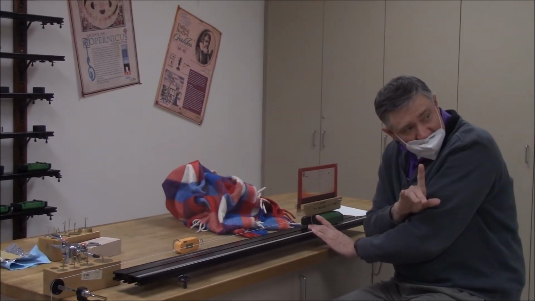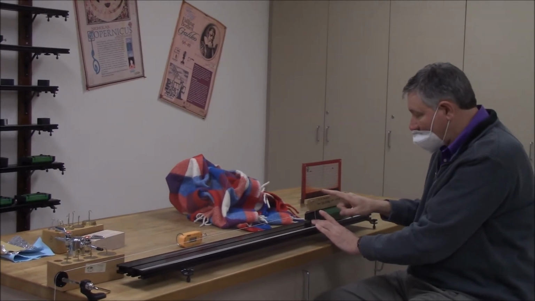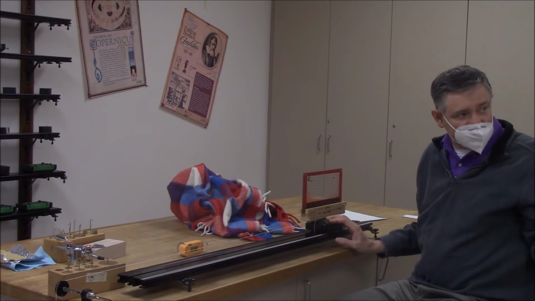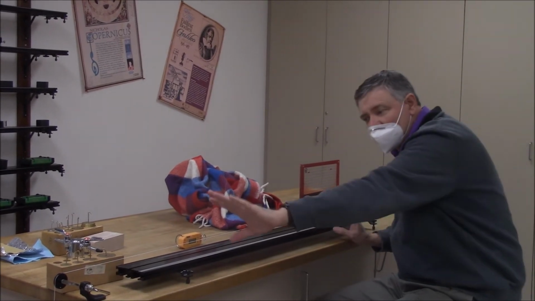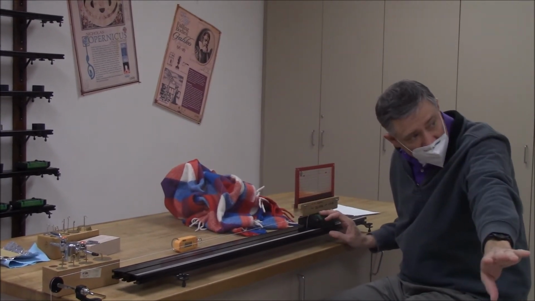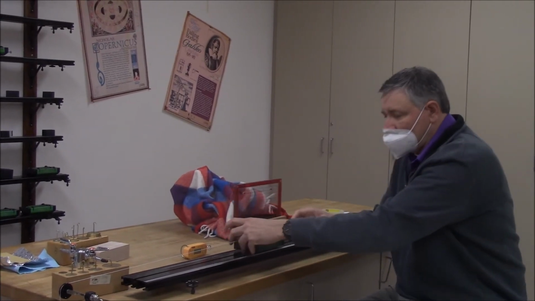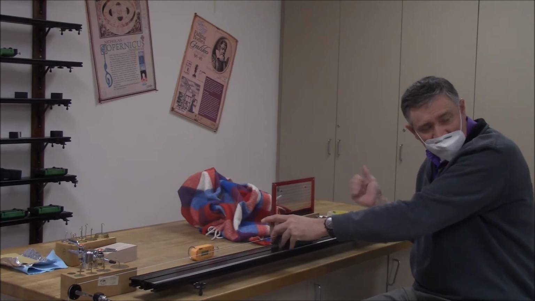Here's what I want you to see: the water level moves in the opposite direction of the acceleration. So the force and the acceleration are going this way, but the water level moves in the opposite direction.